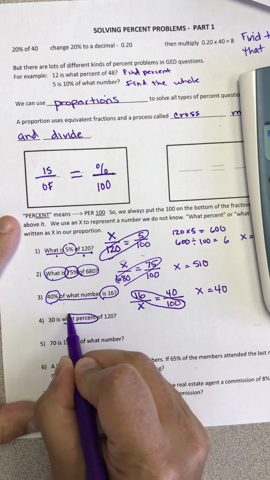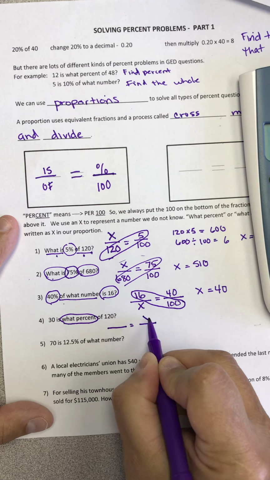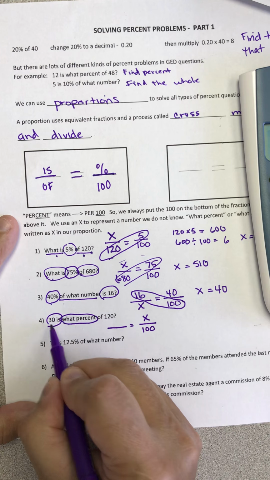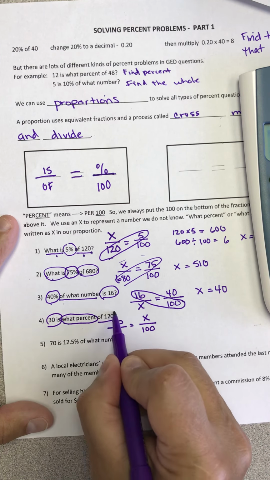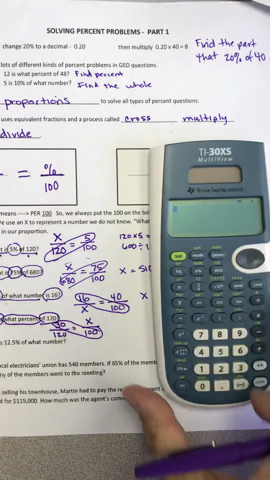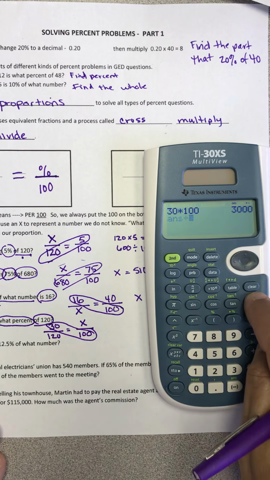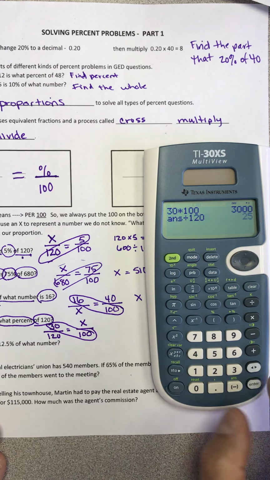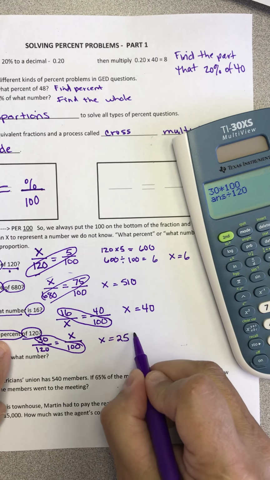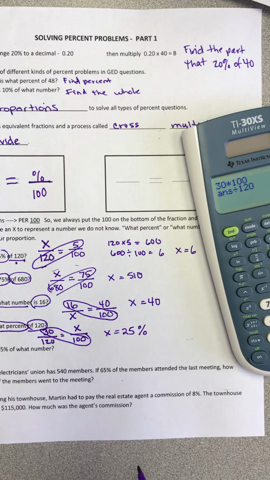This time I have what percent? I don't know my percent. So x is going to go for my percent. 100 is on the bottom. 30 is, so 30 goes on the top. Of 120 goes on the bottom. And then I cross multiply and divide. X equals 25. And that's my percent, so I'm going to put that percent. So 30 is 25% of 120.